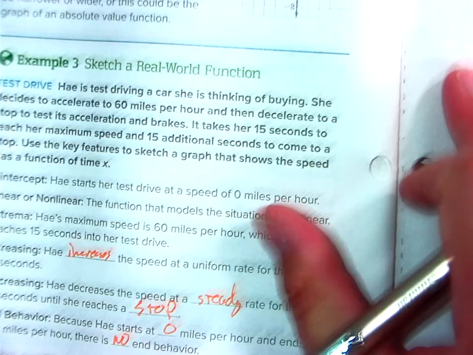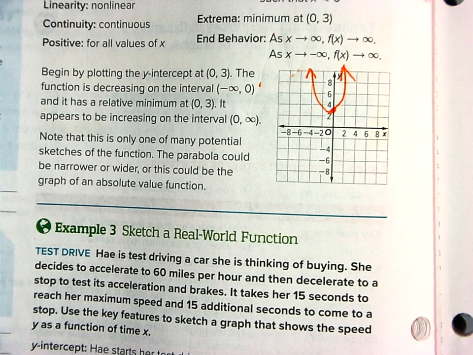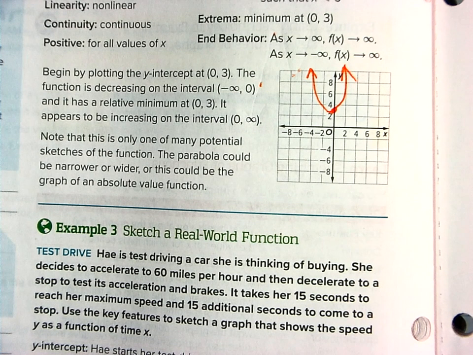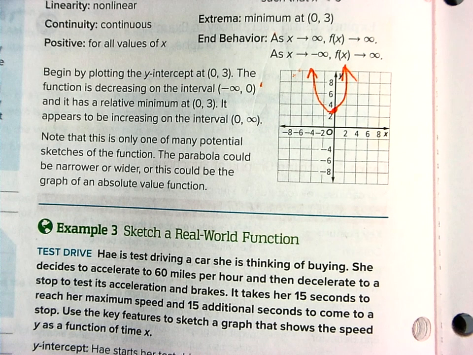I'll do mine in orange. Why? Because I can. There you go. As long as it's a parabola opening up that goes through 0, 3, that's all you need. Questions, comments, concerns. Like I said, it doesn't have to be that parabola. If you want a fat parabola, it can be a fat parabola. If you want a skinny parabola, it can be a skinny parabola. It doesn't matter. All right, example 3.